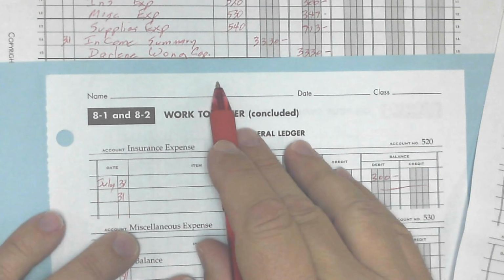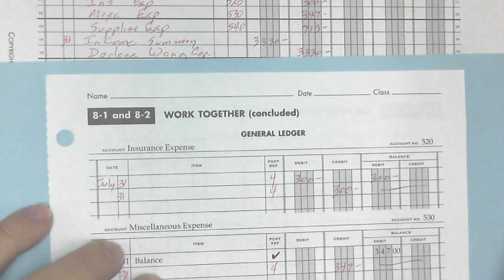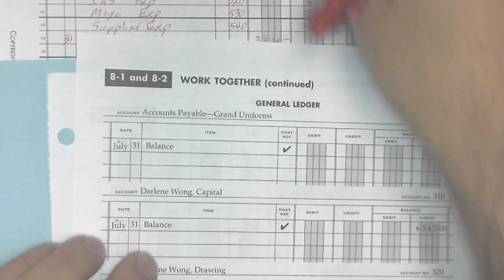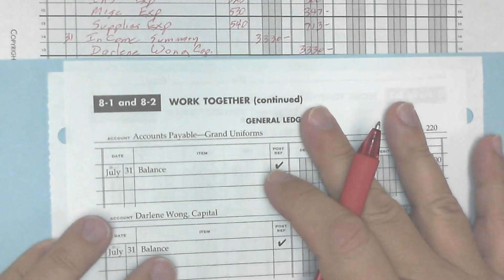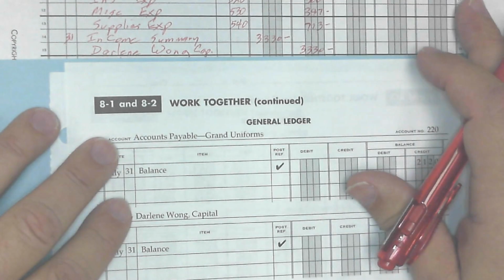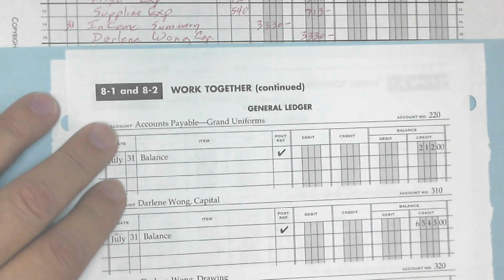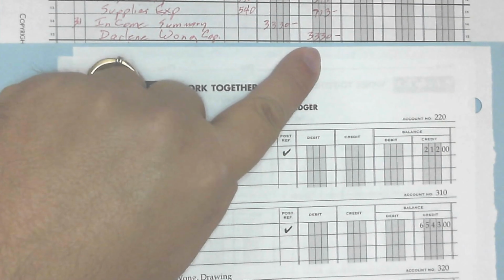Next one down, now we've got capital. So Darling Wong capital credit, 3,330.